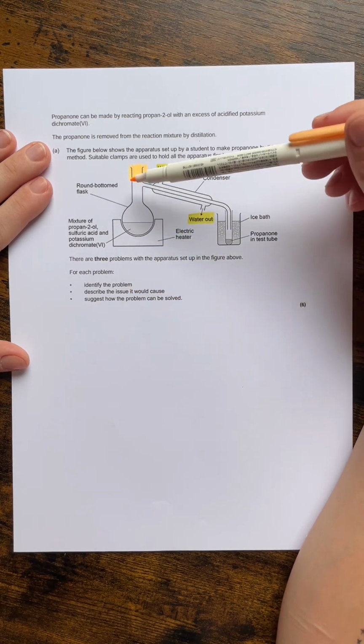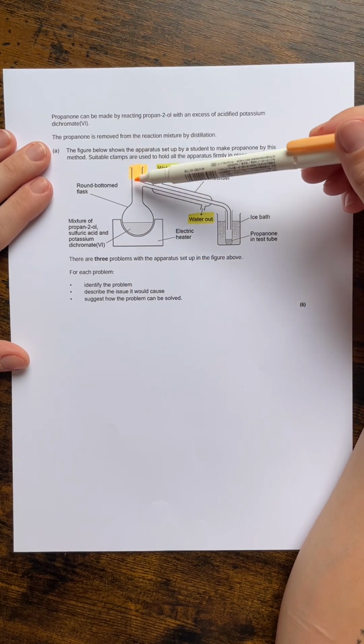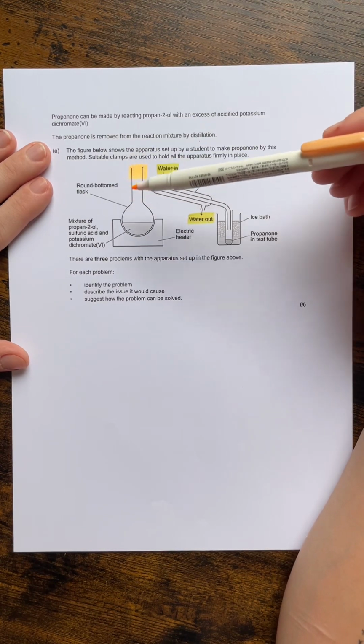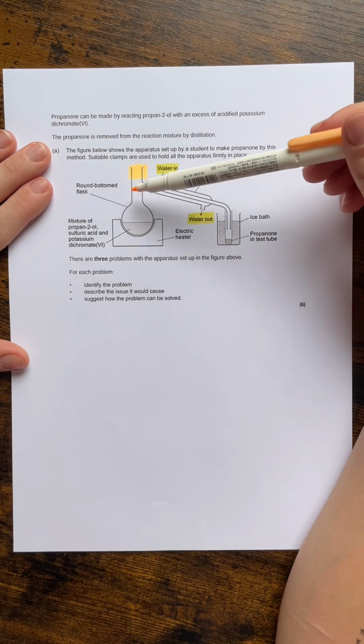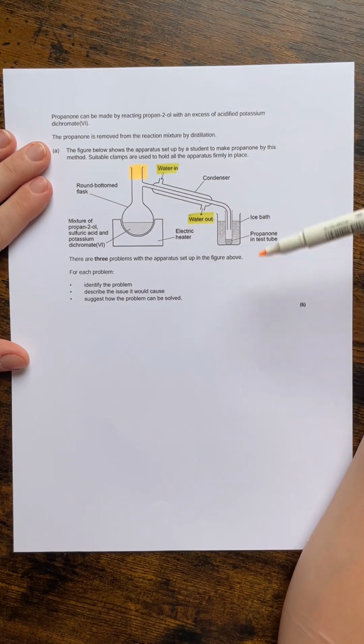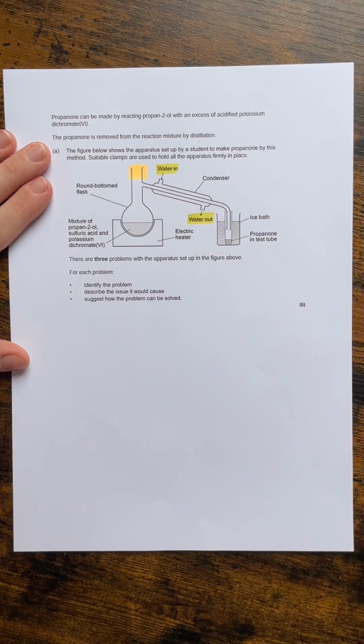So we can fix the problem by putting a test tube in there and then some sort of glass bung, so that the propanone, once evaporated, will go down the condenser internal tube, be condensed and can be collected, and the thermometer will help us to monitor the temperature so that we're not boiling the propan-2-ol as well.